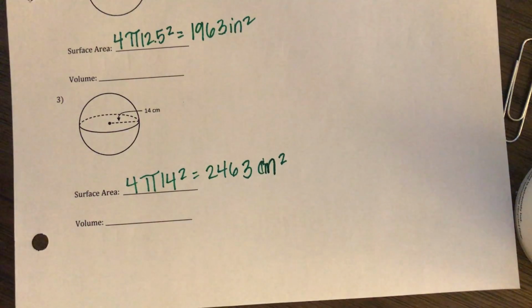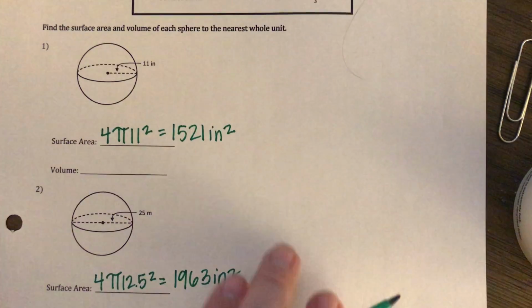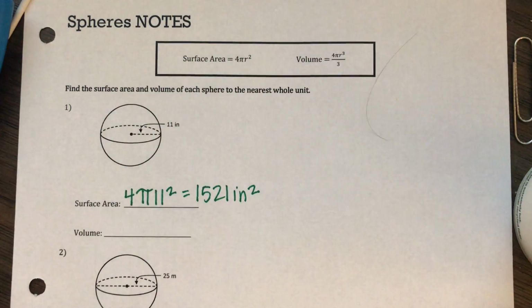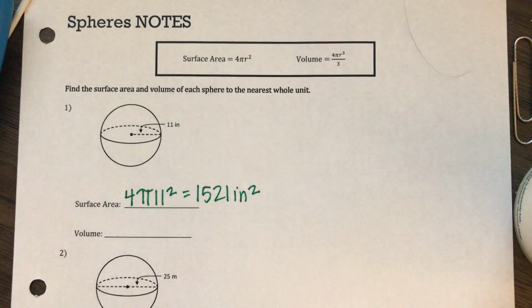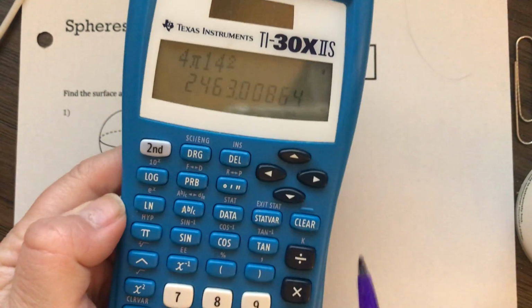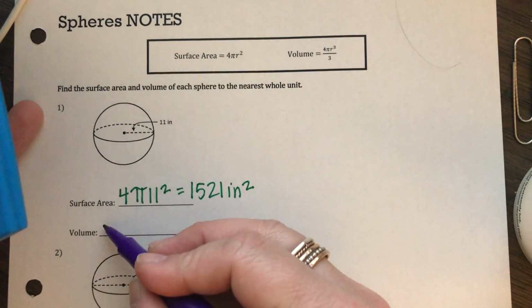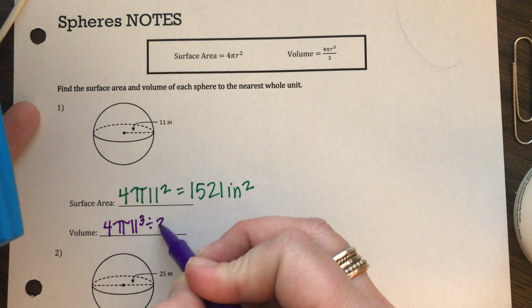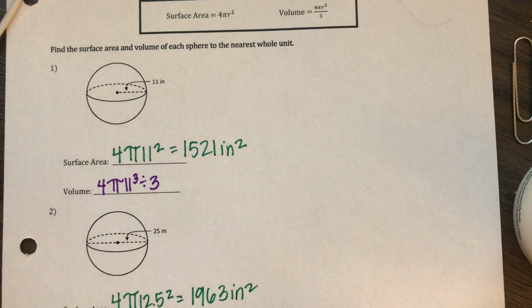Okay, so then for volume. The formula is 4 pi r cubed divided by 3. So if you are using a calculator like this, let me write it out first. So 4 pi 11 to the third divided by 3.